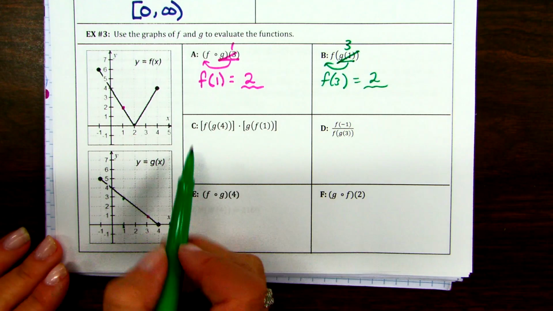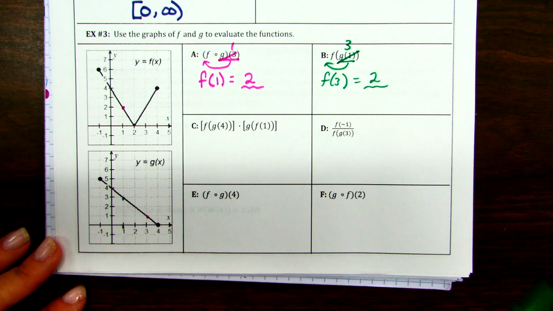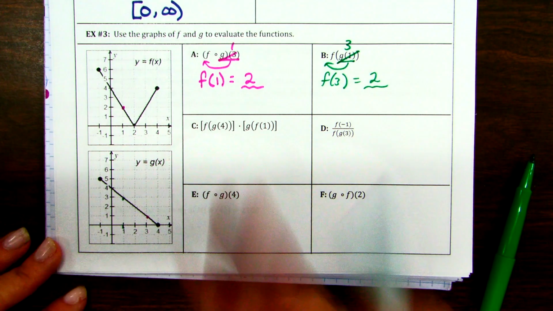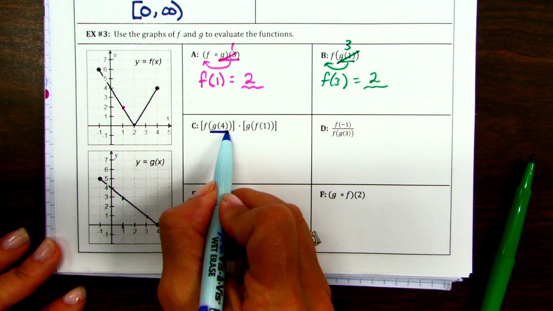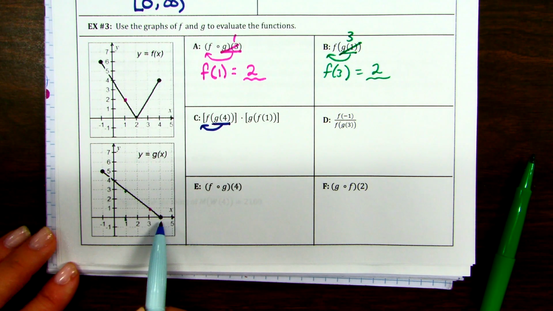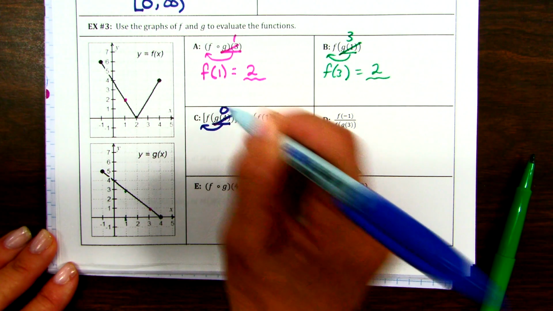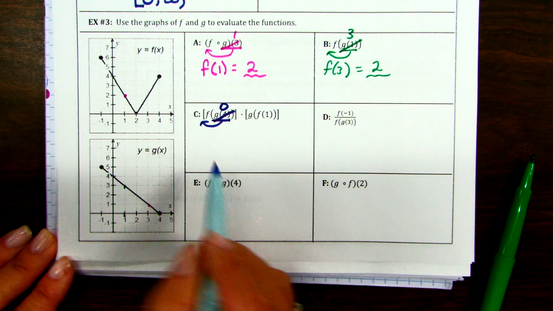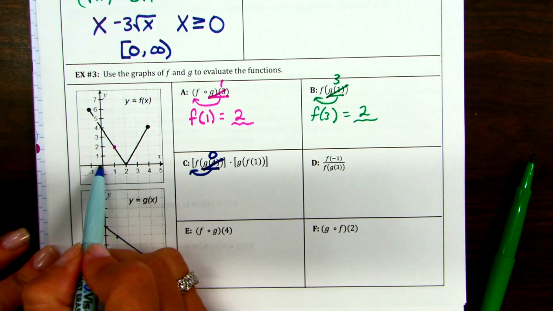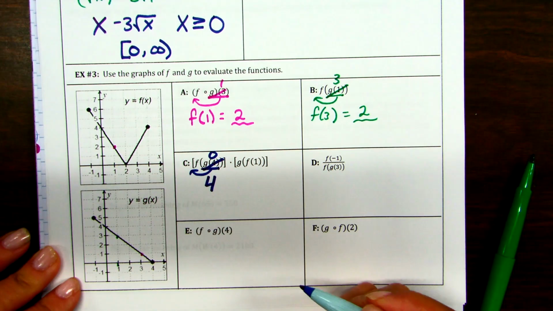Okay. This looks like, looks can be deceiving. We see parentheses and brackets of what is going on. This is easy. We'll start with g of 4, plug it into f. So g of 4 is what? 0, right? g of 4 is 0. And then go to your f graph. x is 0, y is 4.